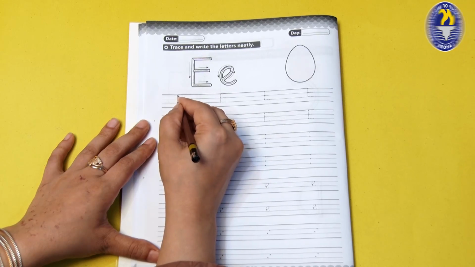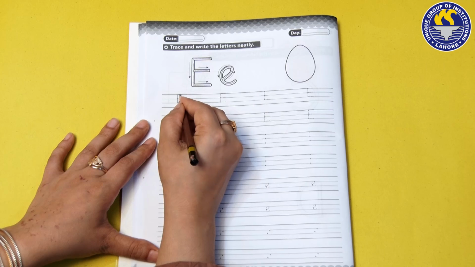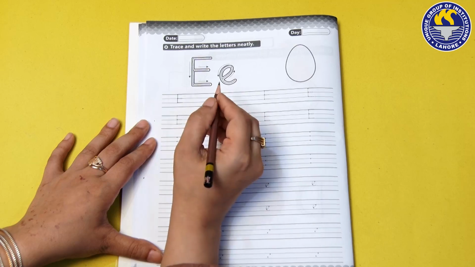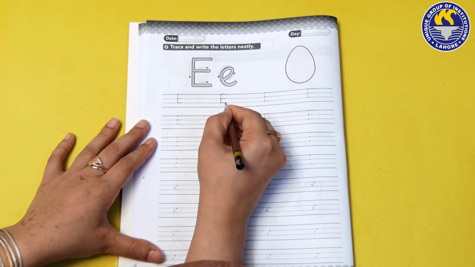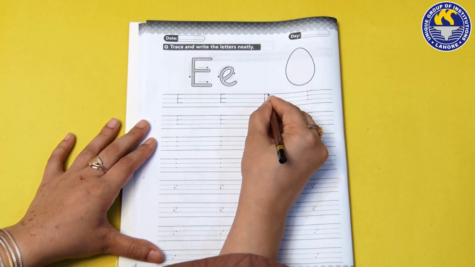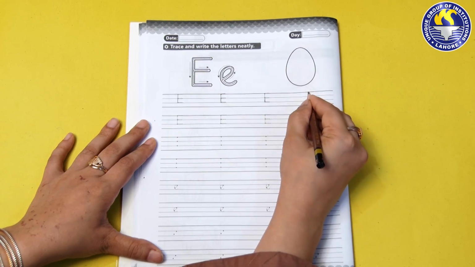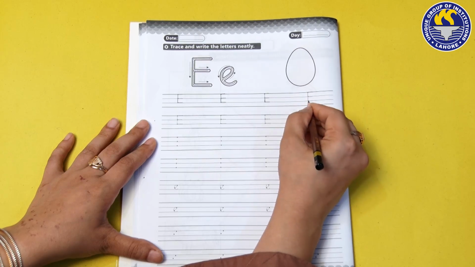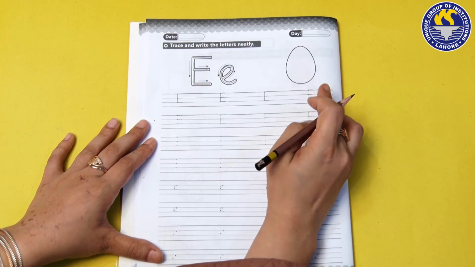Put your pencil on the dot, come down and trace a standing line. Now one sleeping line, another sleeping line, and one more sleeping line. This is how you will trace letter E. E a. We are tracing letter E. Okay, this is how you will trace letter E.